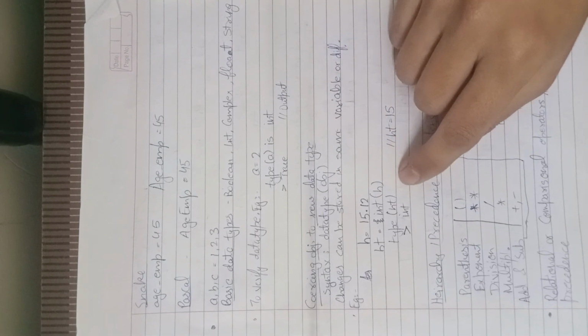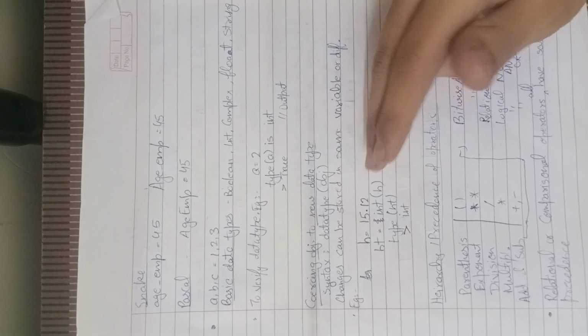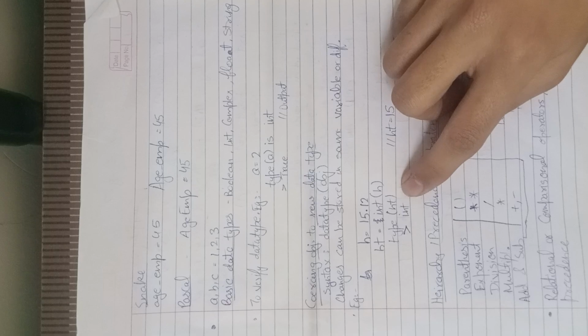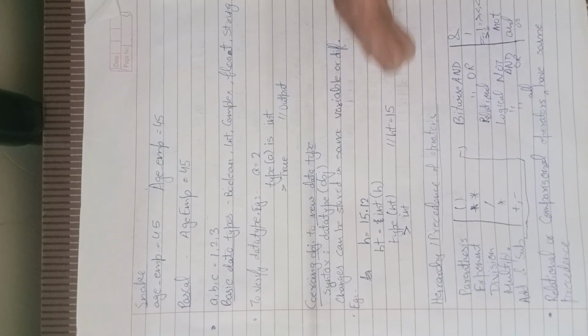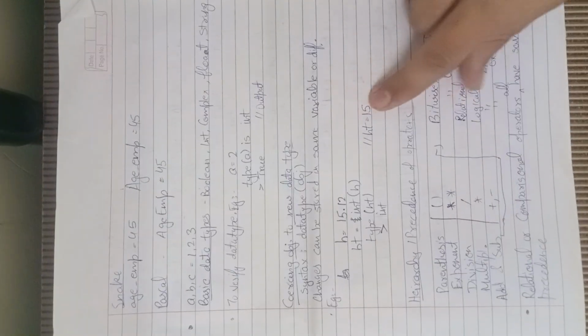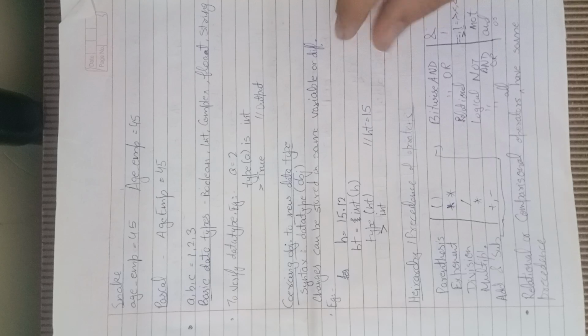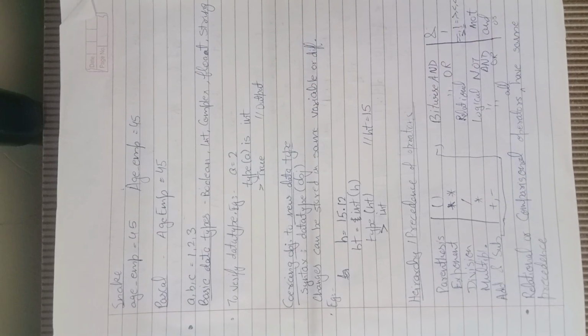Now if I type type, and in parentheses I place ht, it will give me int. So it is telling me the data type of ht is int. So our value would be 15, because when converted from float to integer, 15.12 will convert into 15.